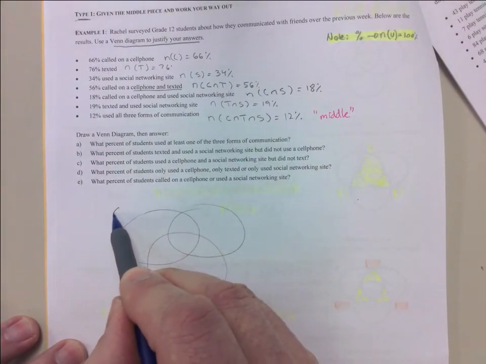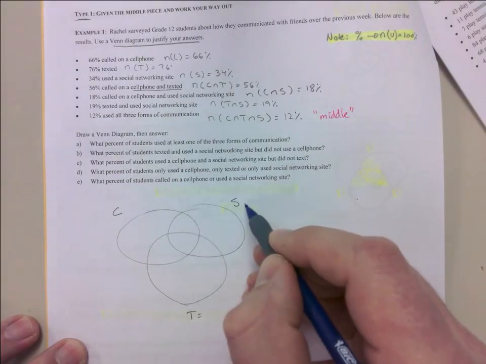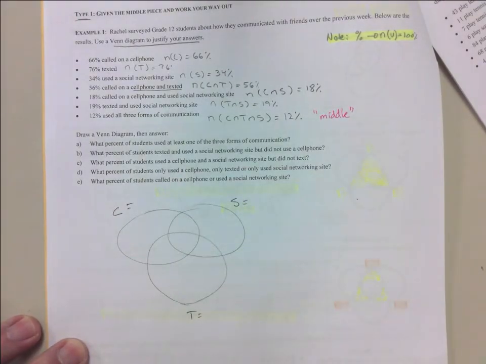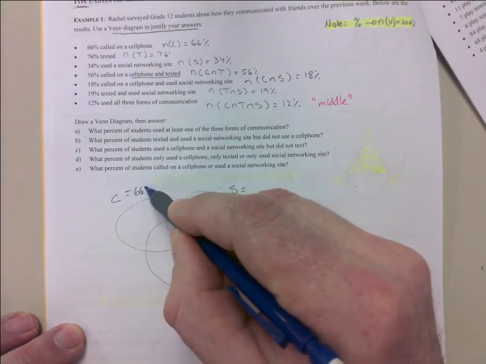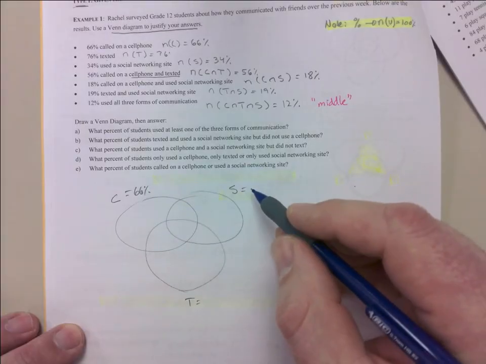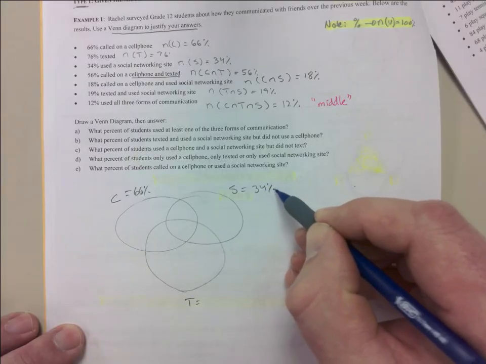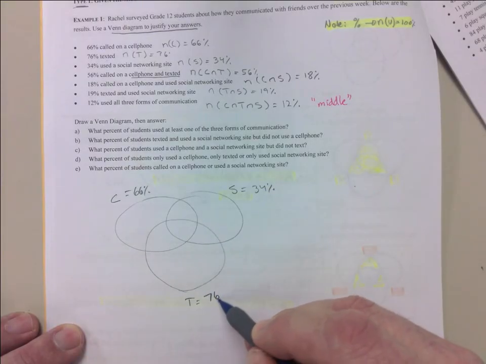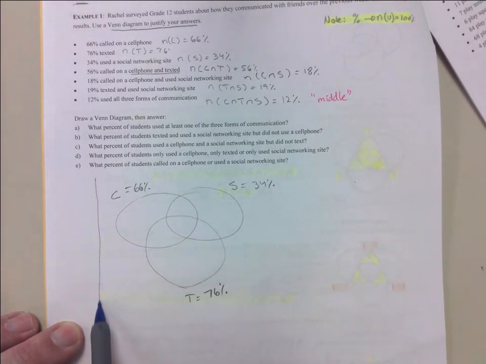So this would be C, S, T. I don't care which order you put them in. Just make sure you do that right. So C would be 66%. S would be 34%. T is 76%. Put your box around it.